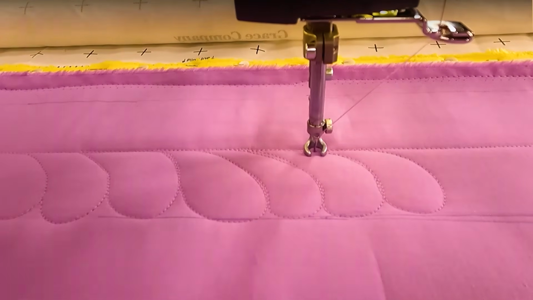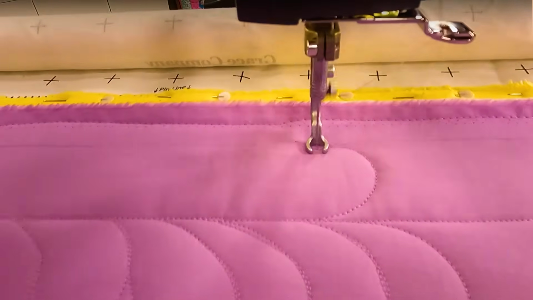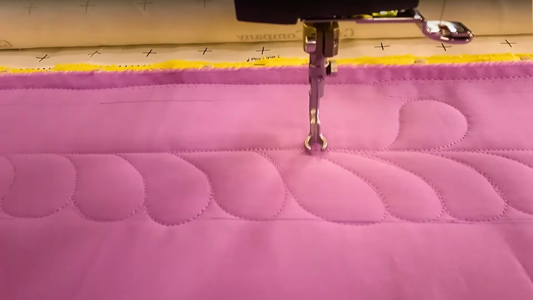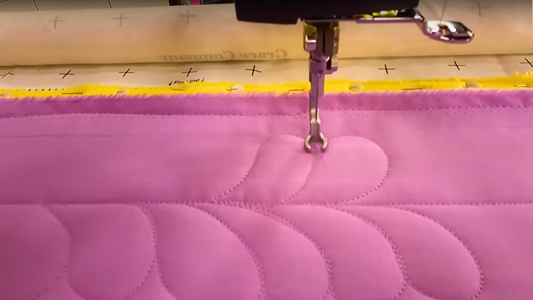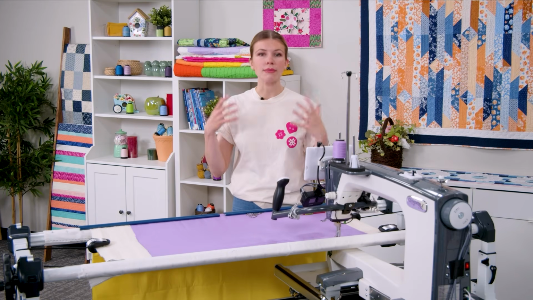Once you've gotten to the end of your design, you're just gonna backtrack the opposite direction. When you're doing feathers, make sure to go slow until you can build up that muscle memory, especially doing this straight feather. Then you can go a little faster once the motion becomes more natural.